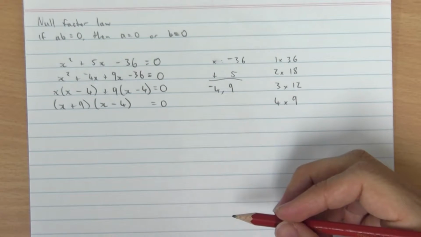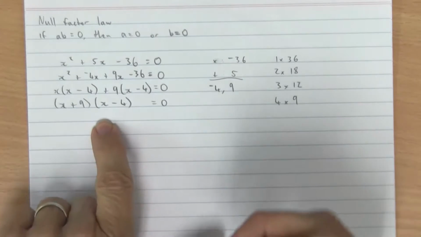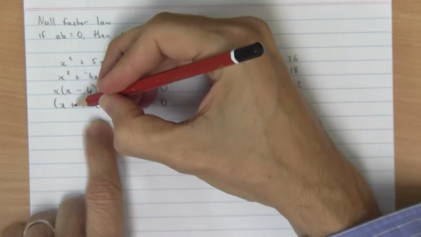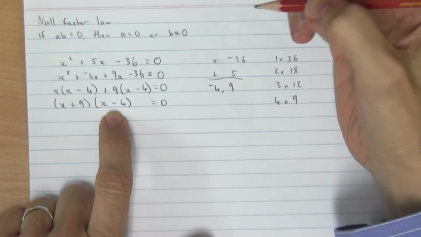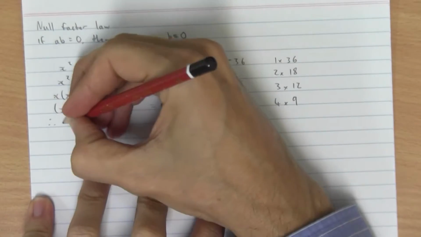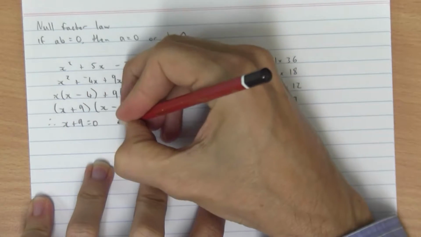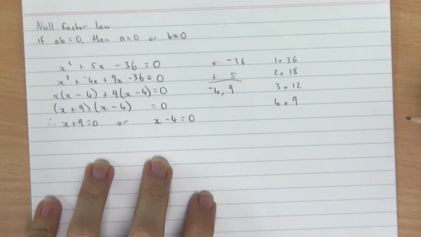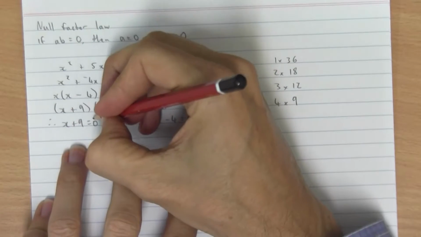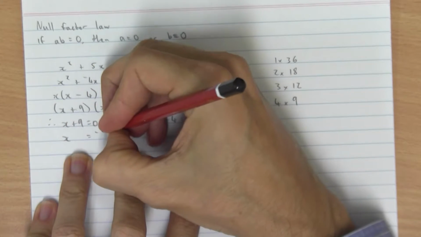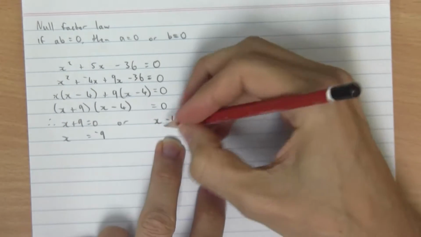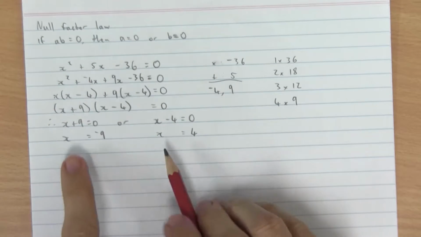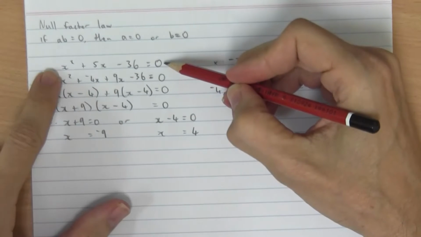Okay, now I can solve this equation, because the null factor law says if the product is 0, then either this factor must be 0 or that one must be 0. So let's write that. X plus 9 equals 0, or x minus 4 equals 0. Well, if x plus 9 is 0, then x is negative 9. If x minus 4 is 0, then x is positive 4. And there are my two solutions to this quadratic equation.